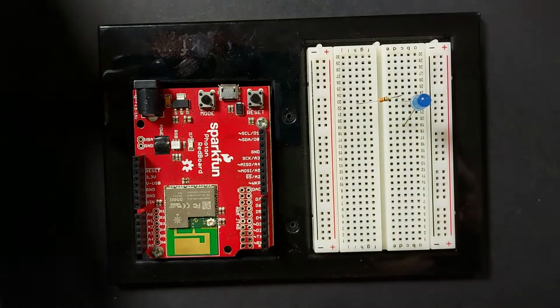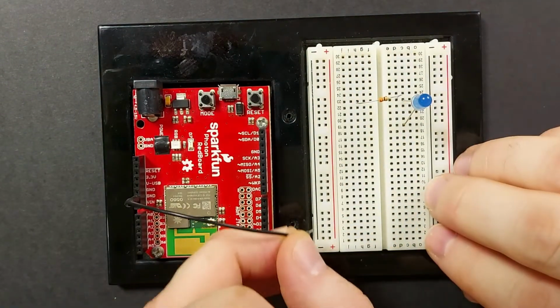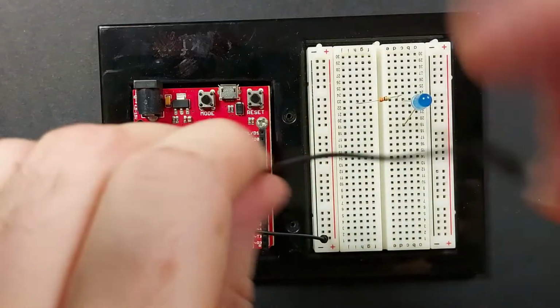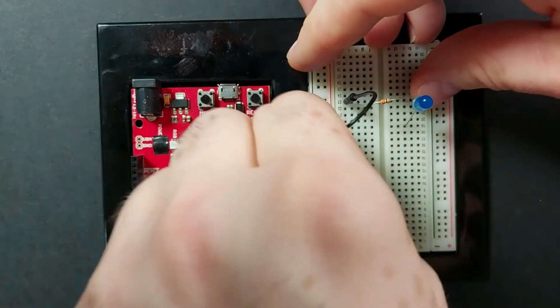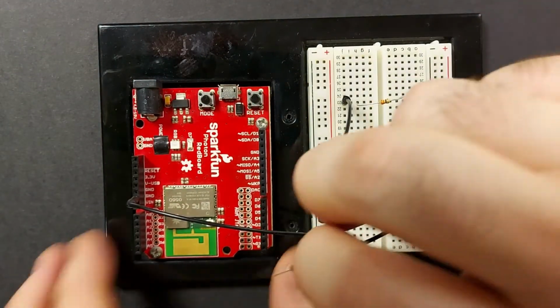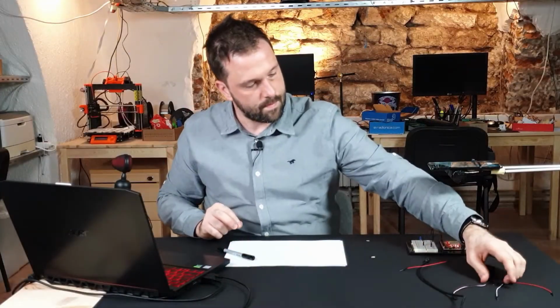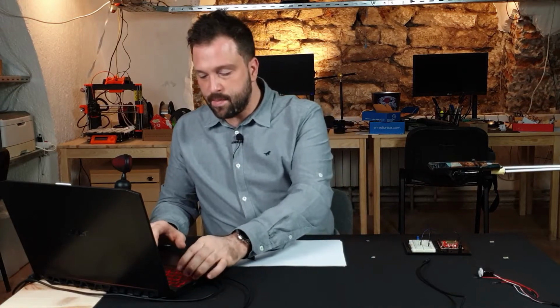And I need some ground exposed from here, and one more ground for the resistor, the negative side of the LED, and I'll use the blue wire to connect the LED to, let's say, D2. Okay, so this is the circuit. We had those before in our previous videos. And let's head back to Visual Studio Code.